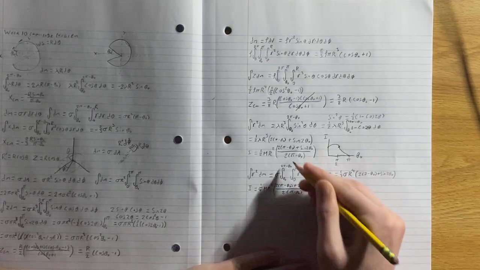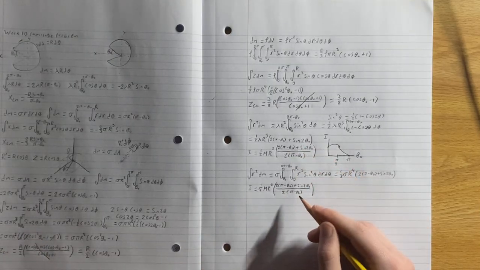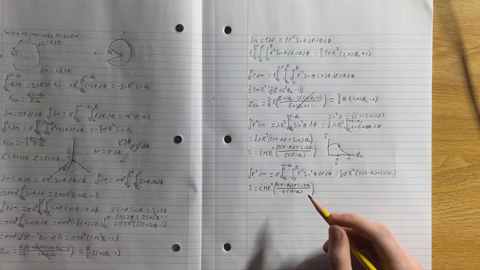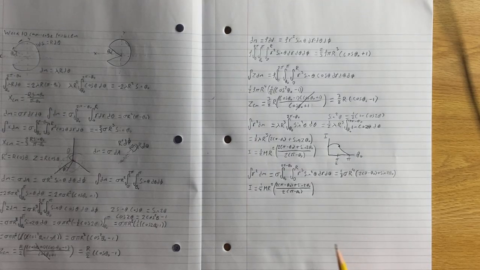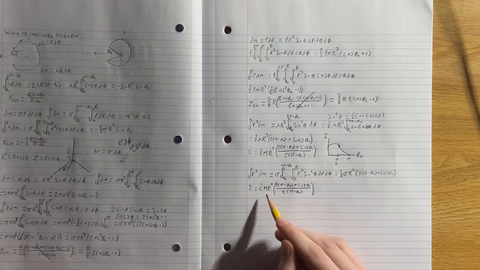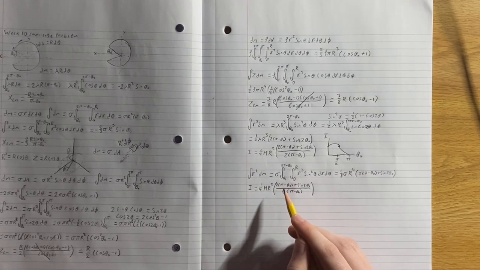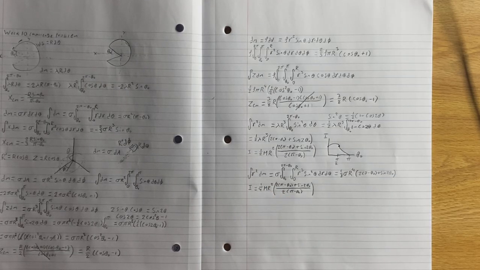And this is the same expression from back here, so we know that it equals 1 at both theta naught equals 0 and theta naught equals pi over 2. So we know that I is going to equal 1/4 mr squared for both of those values, which is the expected value for a disk about its diameter.